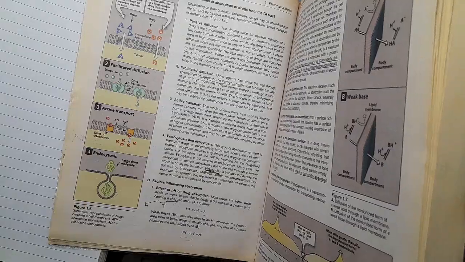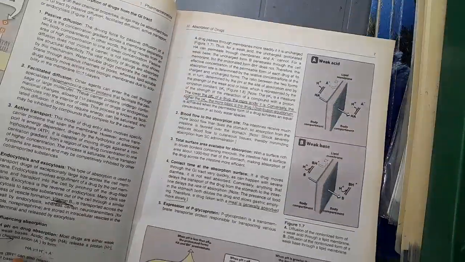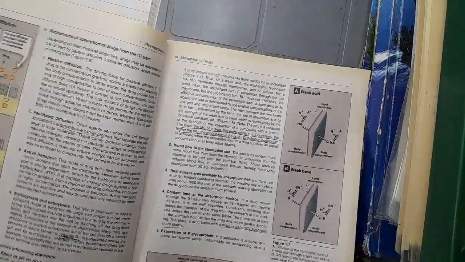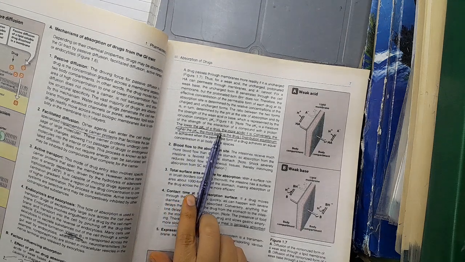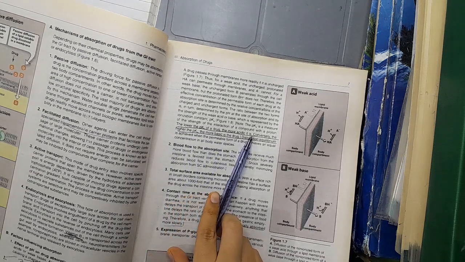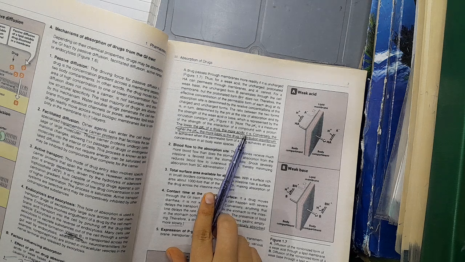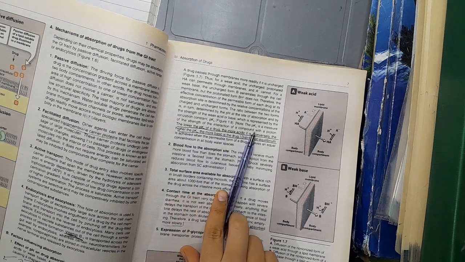So this is not that important regarding your MCQ point of view, but you just need to know the concept. The lower the pKa of the drug, the more acidic it is. Now what is pKa? It is the measure of the strength of the compound with the proton.